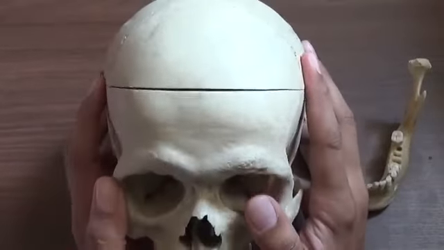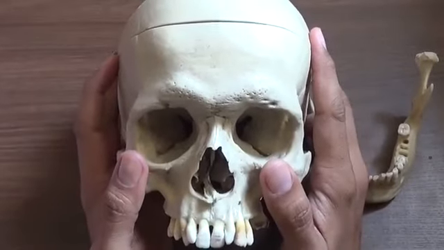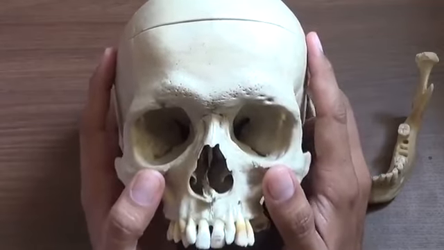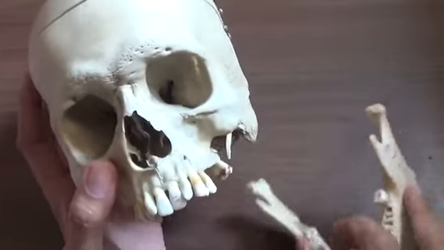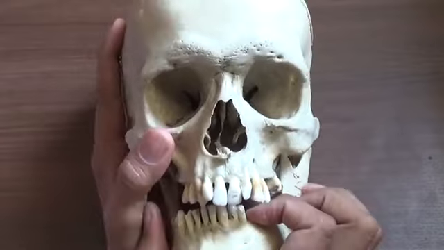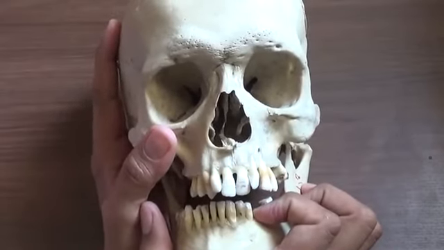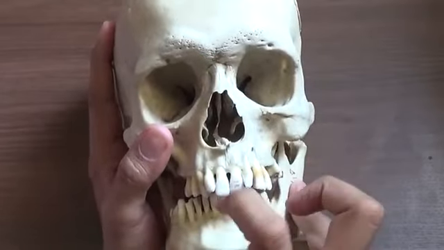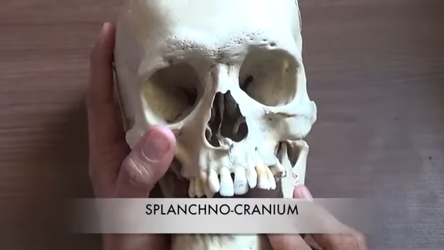Now for study purposes, again, the bones which contribute to the formation of the skull are divided into two categories. Number one is the bones that contribute to form the facial skeleton, that you can see, the bones which contribute to the norma frontalis or the front view, right? So these bones you see belong to the facial skeleton or splanchnocranium, right?